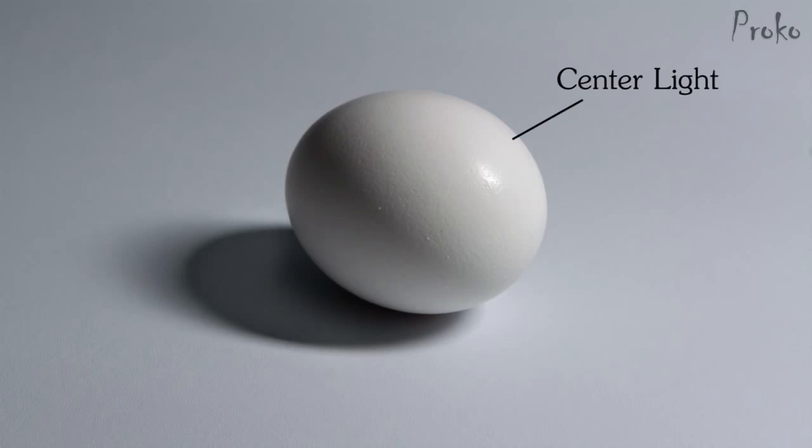Don't confuse the center light with the highlight. The difference between the two is that the center light is the plane facing the light source, whereas the highlight is a reflection of the light source.